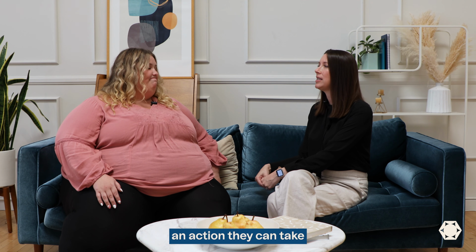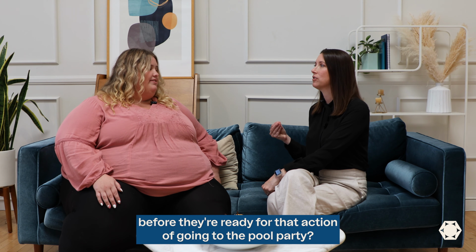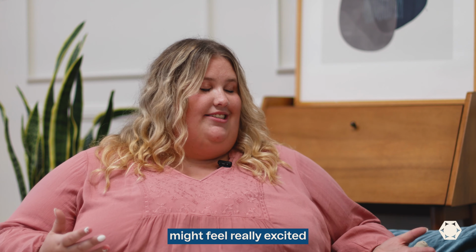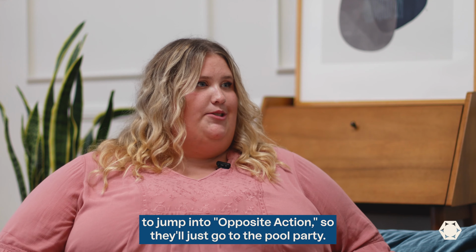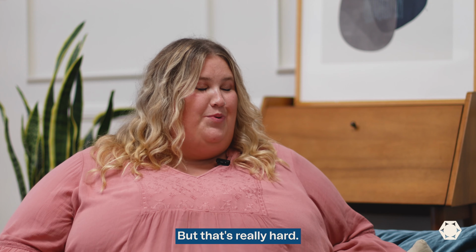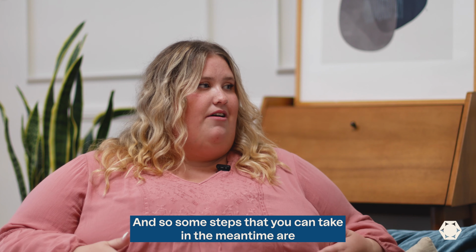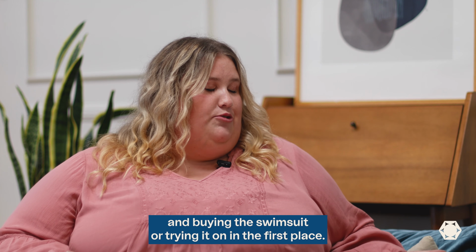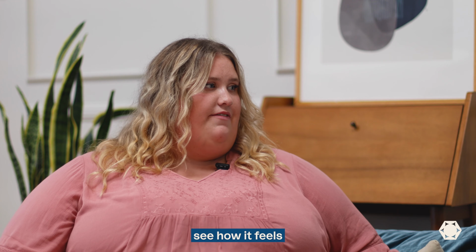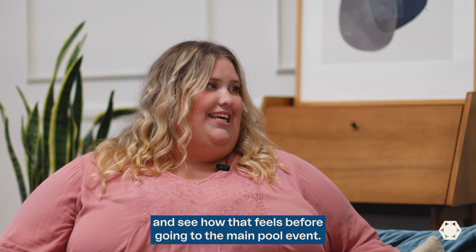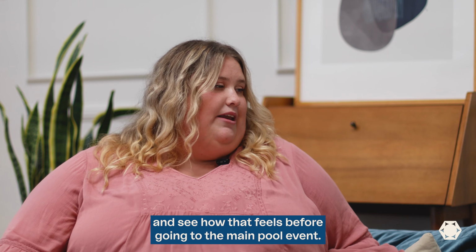But what's a step, maybe, what's an action they can take before they're ready for that action of going to the pool party? Yeah, I think sometimes people might feel really excited and ready to jump into opposite action, so they'll just go to the pool party. But that's really hard. And so some steps that you can take in the meantime are maybe going to the store and buying the swimsuit or trying it on in the first place. And then you can try it around your room, see how it feels. And maybe you go to a pool with your friend or your family member and see how that feels before going to the main pool event.